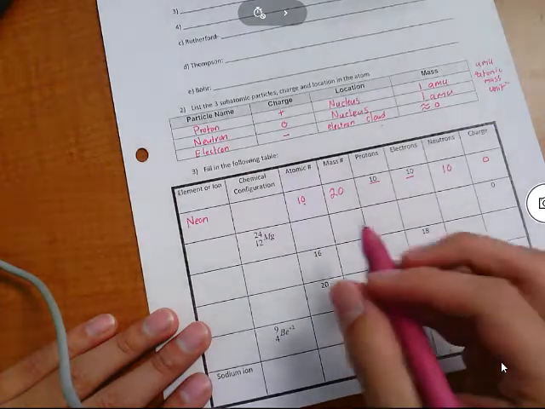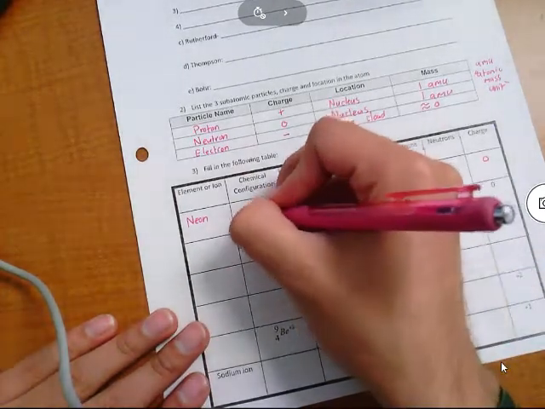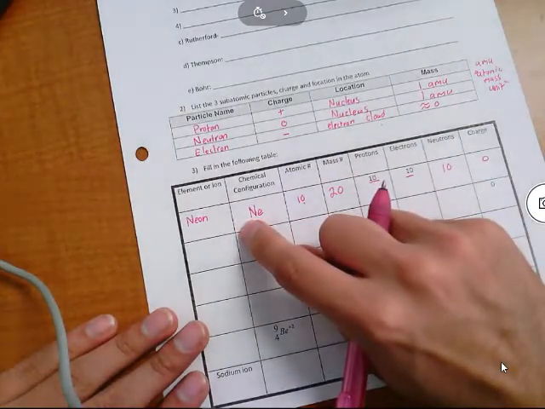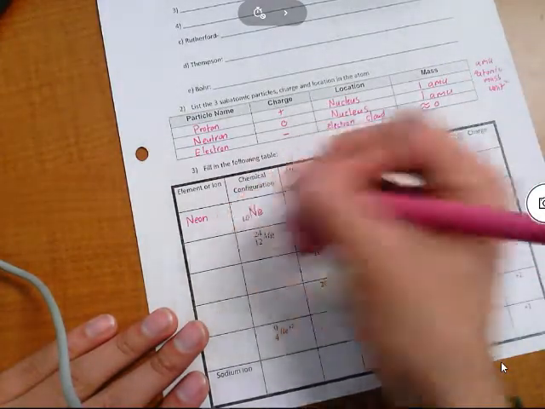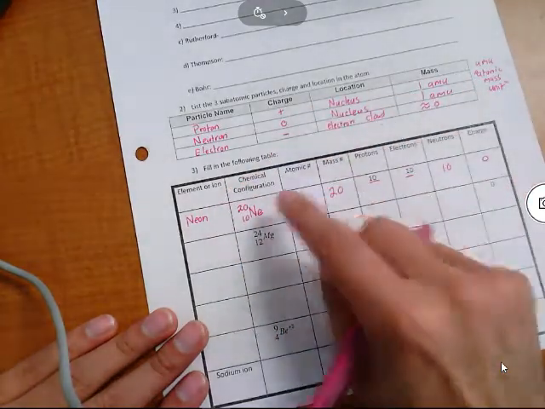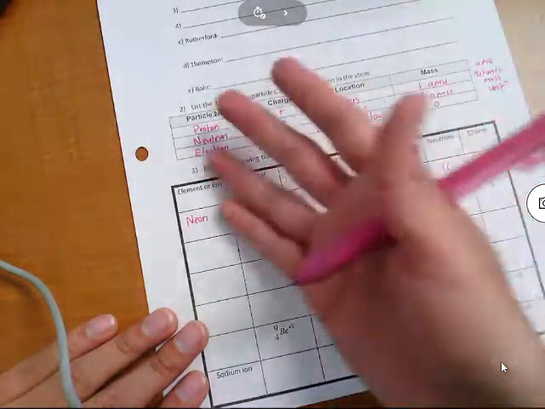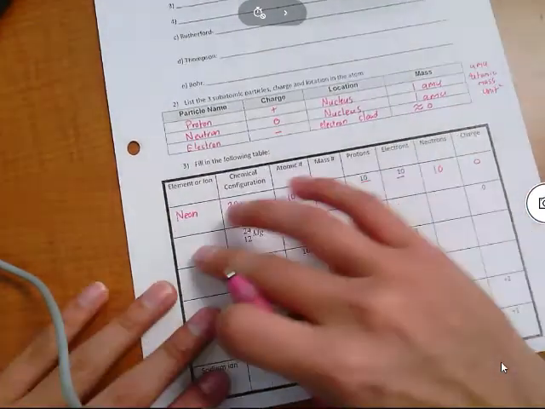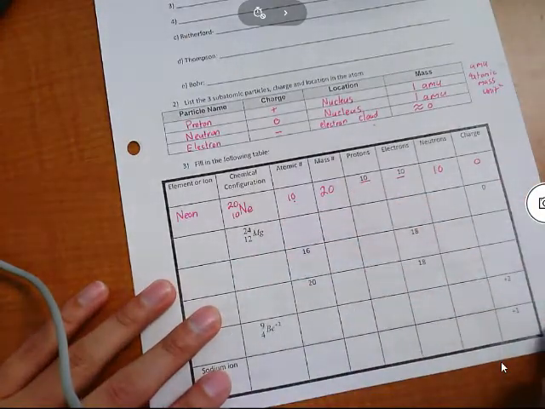Chemical configuration, I need my symbol first. My symbol for neon is Ne. The atomic number goes at the bottom, 10. Mass number goes at top, 20. And the charge, you can put the 0, you don't have to put the 0. I'm not going to put it because it's a 0 charge. I'll explain the next one, and then the rest of them I'm just going to fill in.